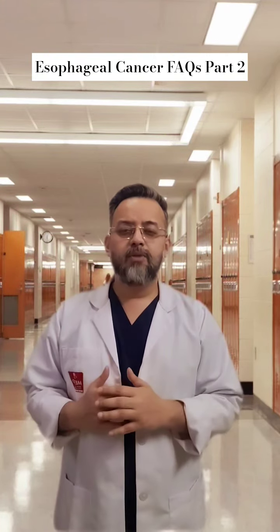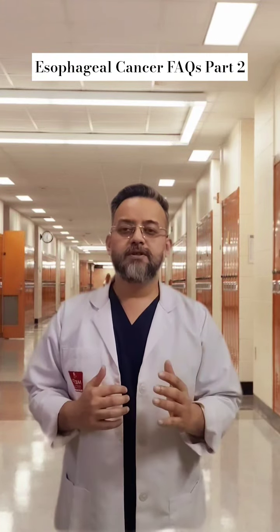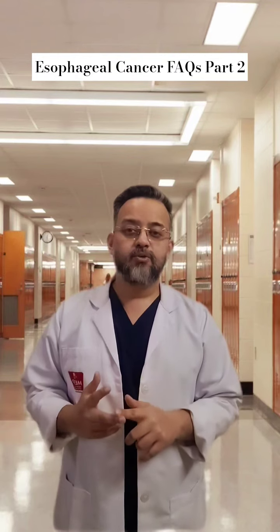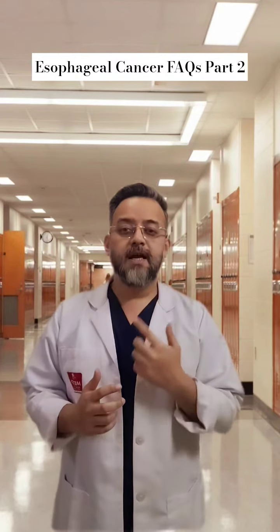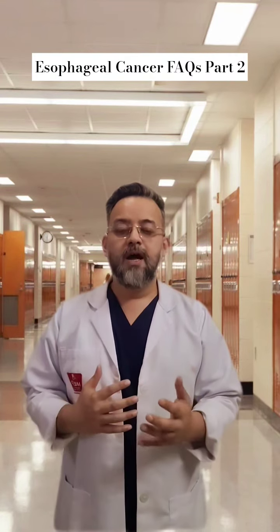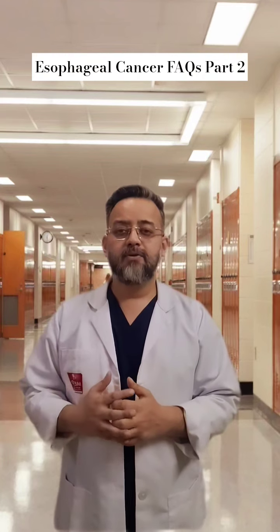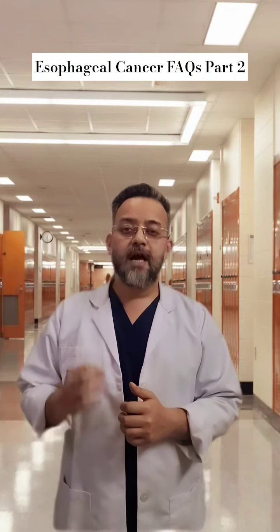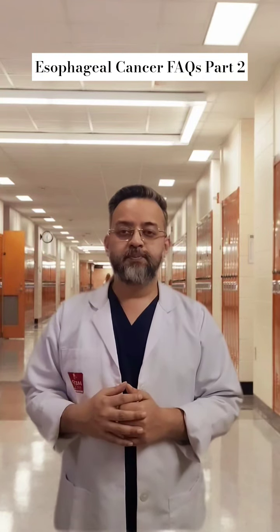But the major complications which are very specific to esophageal surgery include anastomotic leak, which is leakage of the joint which is created in the neck or in the chest sometimes. Along with that, you can have pneumonia, and a later complication can happen, which is known as stricture or a narrowing of the esophagus.